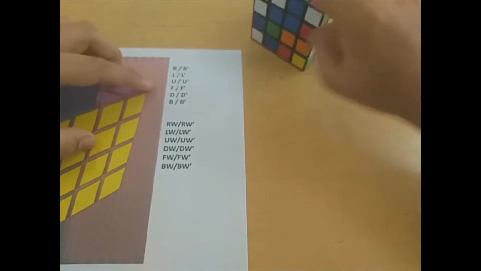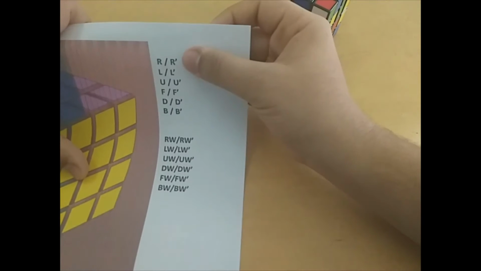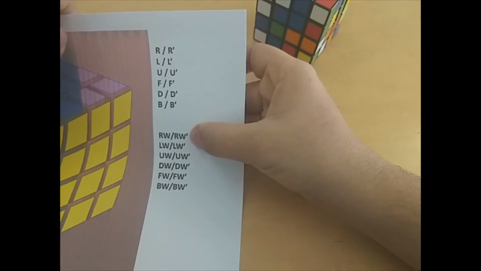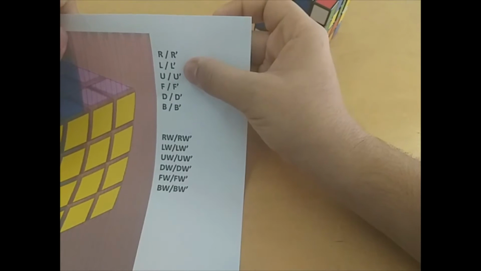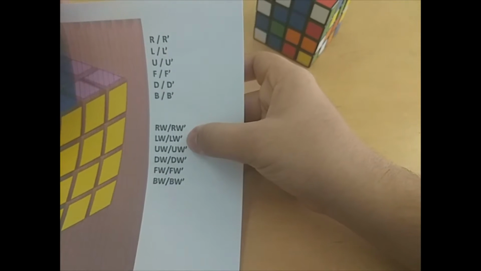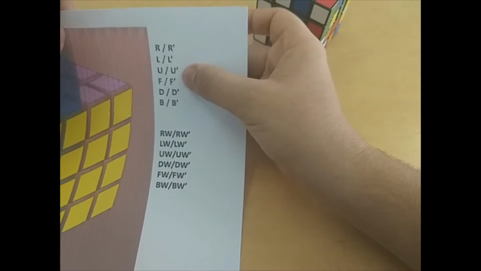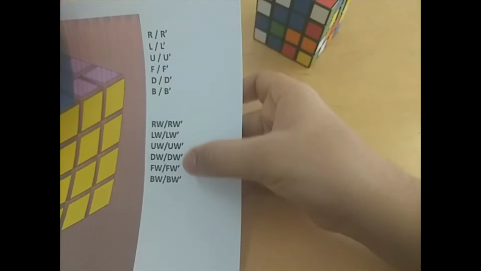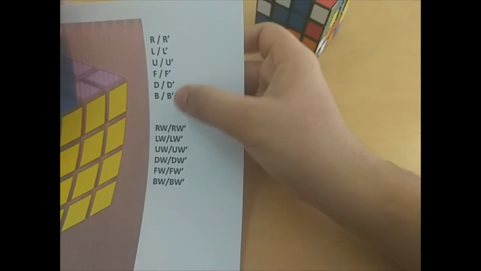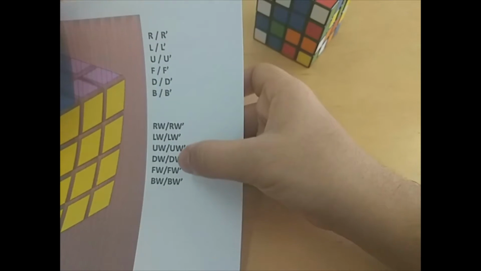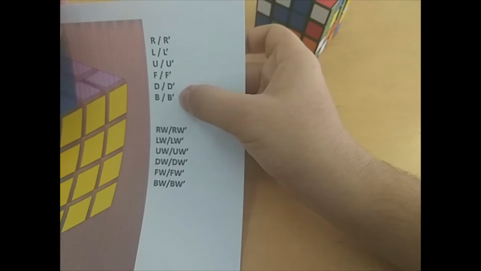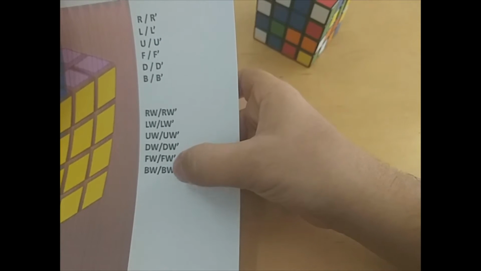So we have R prime, and similarly we'll have RW and RW prime. Similarly, we have L prime, LW prime, U prime, UW prime, F prime, FW prime, D prime, DW prime, and finally B prime and BW prime.